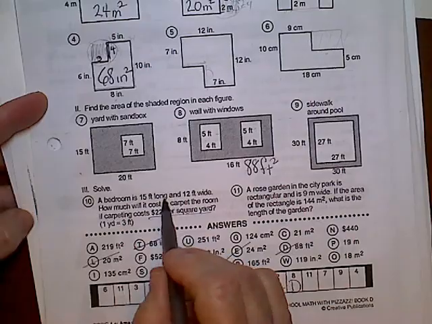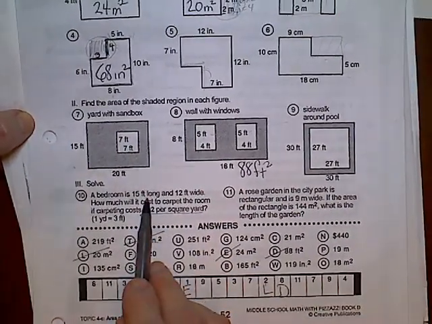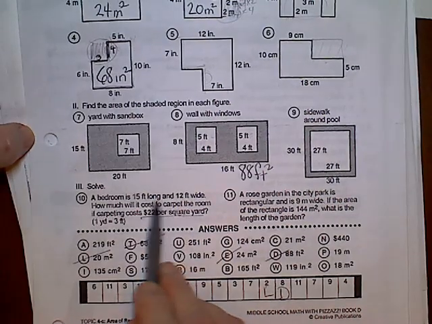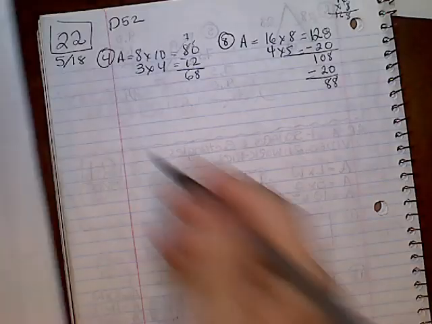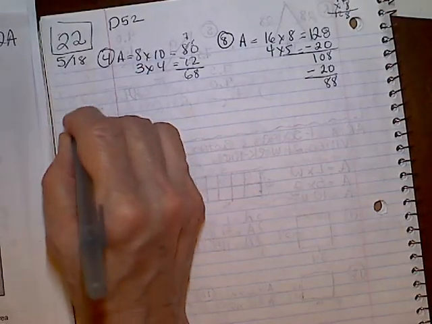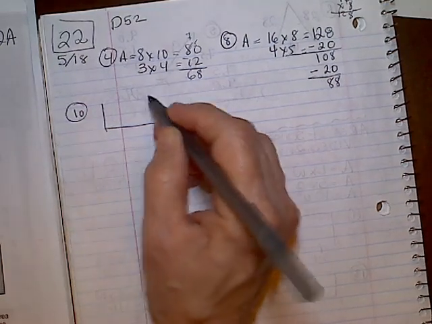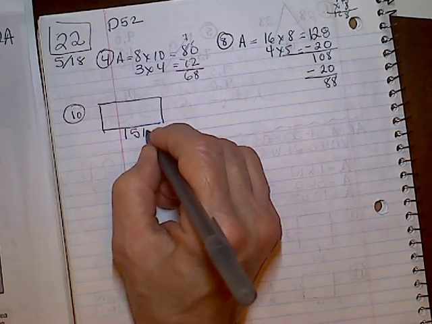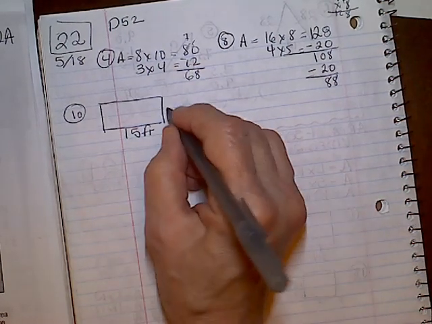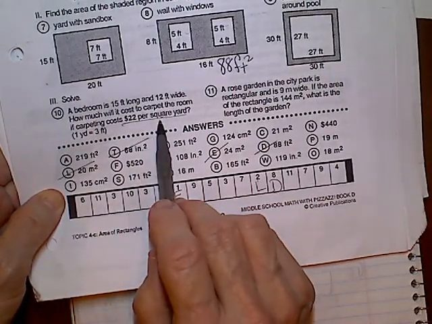Oh, this is a good one. I'm glad we're doing this one, because we don't have square yards. We don't have yards at all. We just have feet. Oh, no. So let me draw this in my spiral. This is number 10. I'm going to put a little picture here. This is 15 feet long by 12 feet long.